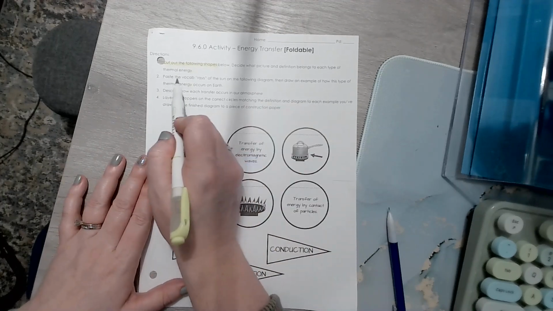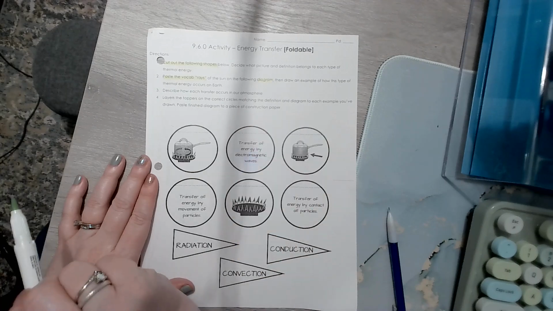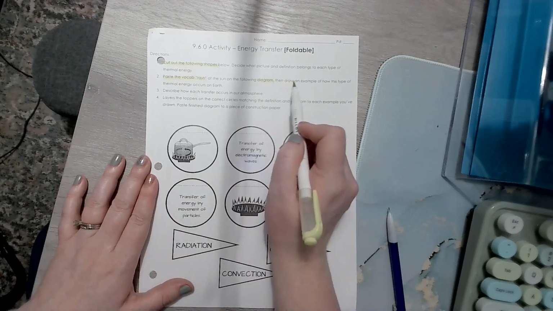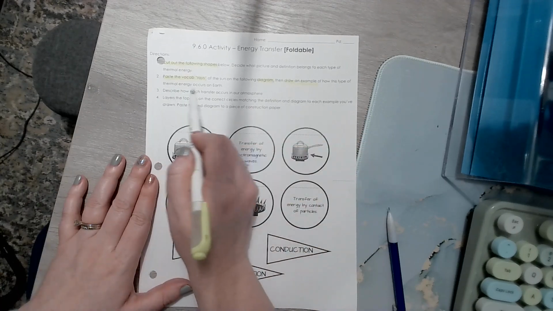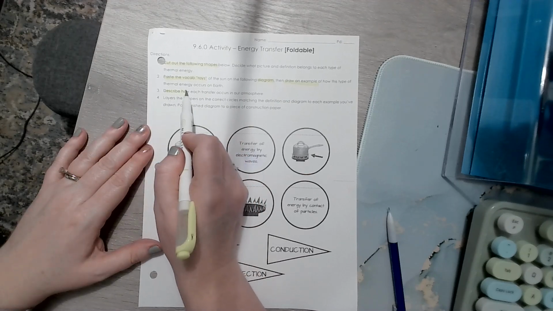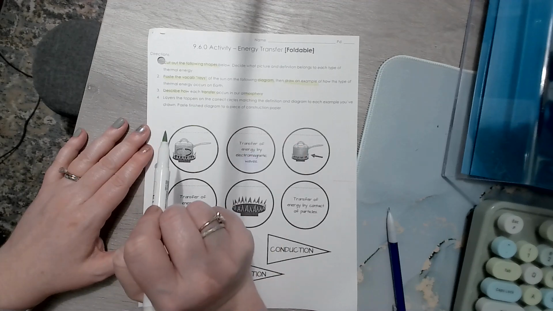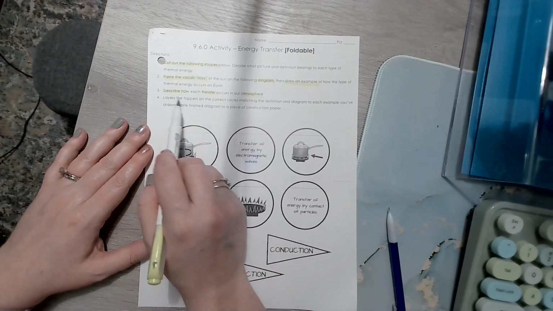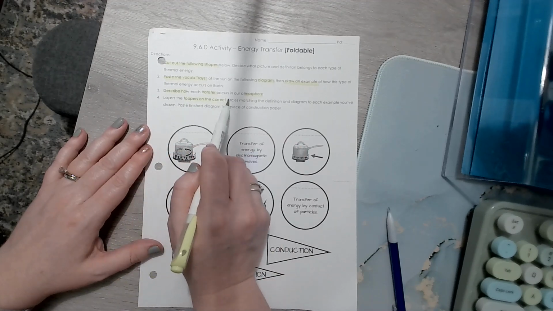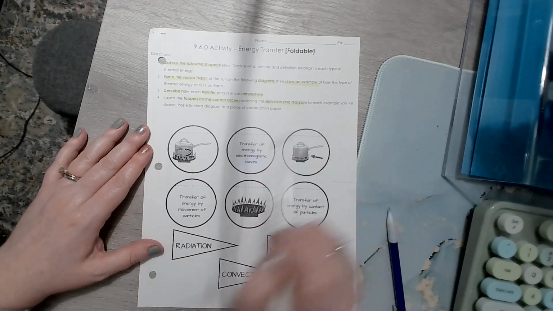I'm going to paste the vocab rays on the diagram, and then I need to draw an example of how the thermal energy occurs on Earth. Essentially, I need to describe how each transfer occurs in our atmosphere. And then layer the toppers on the correct circle matching the definition and diagram to each example.